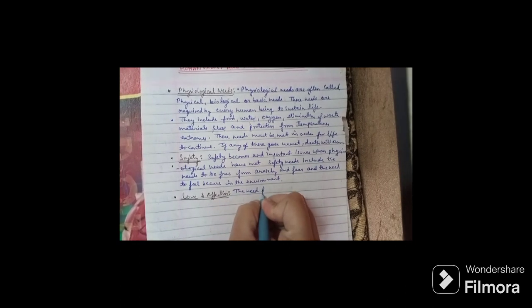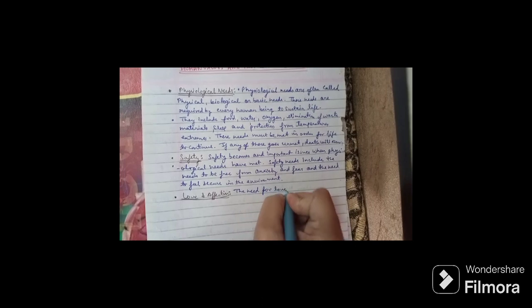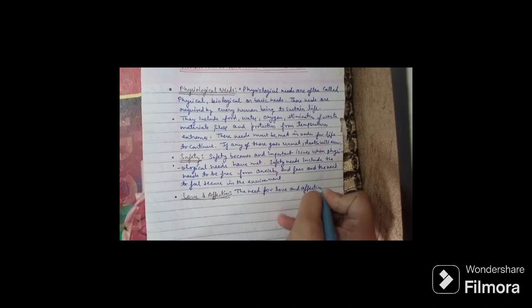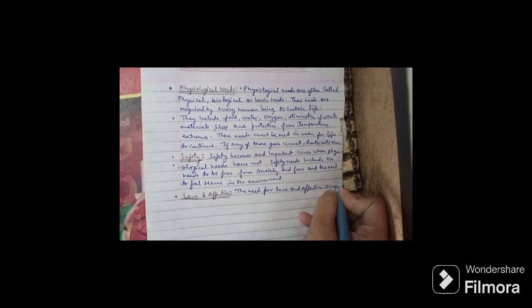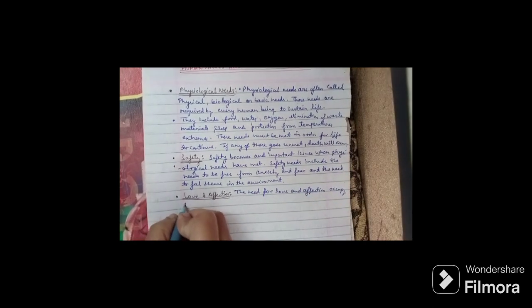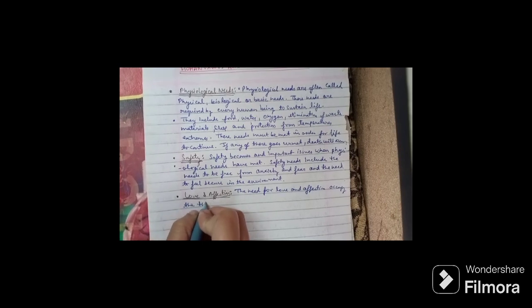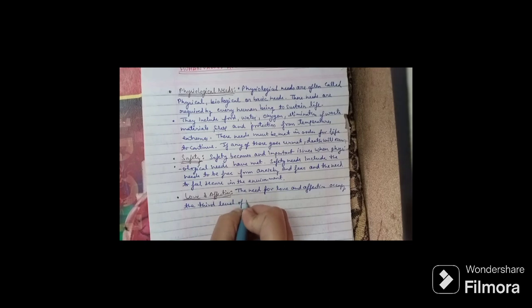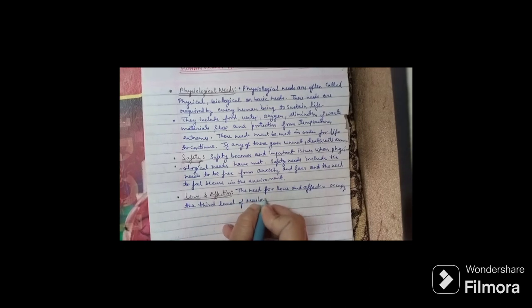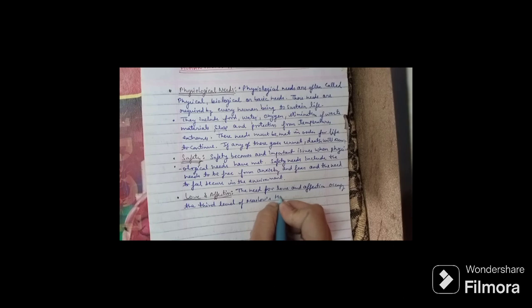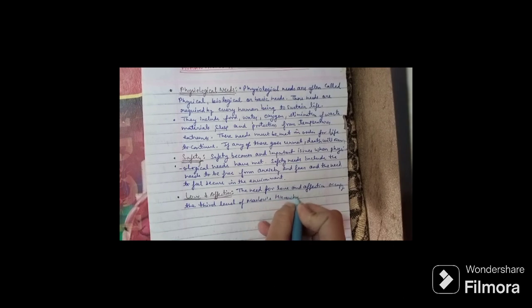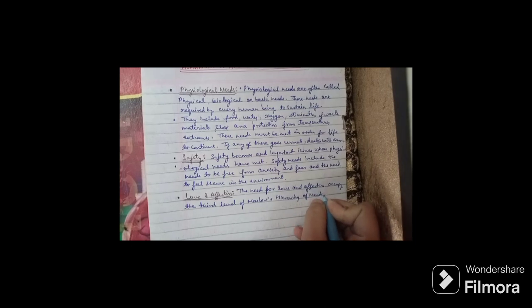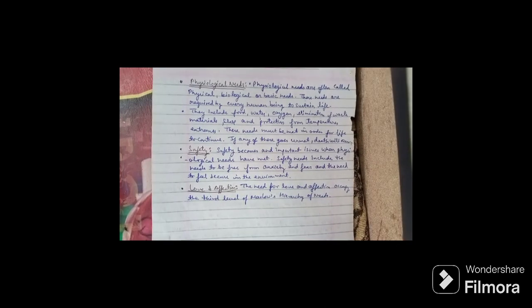The need for love and affection occupies the third level of Maslow's hierarchy of needs.